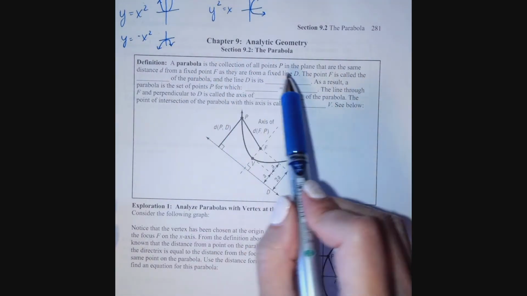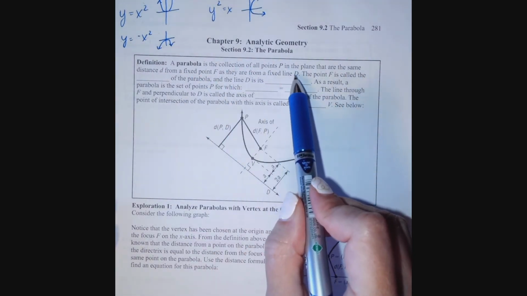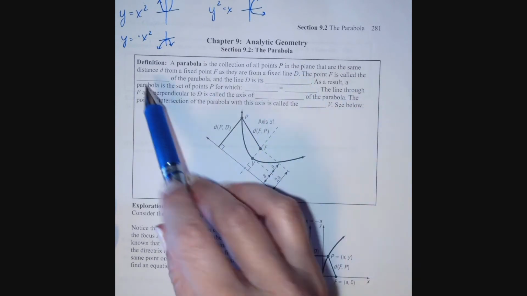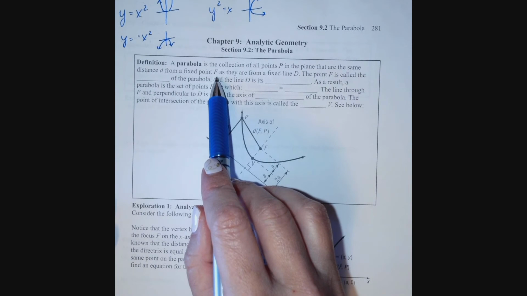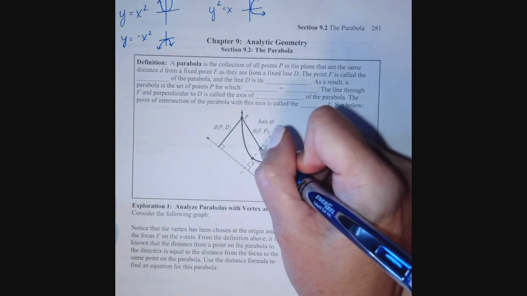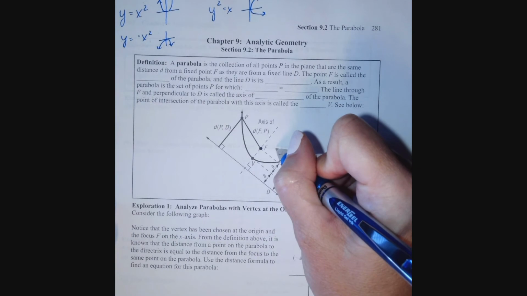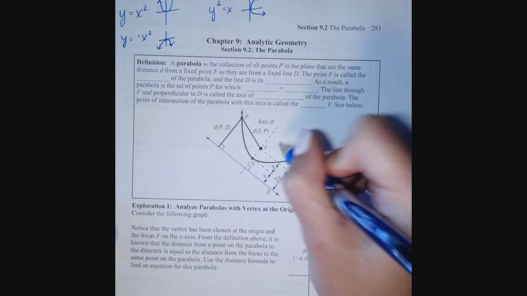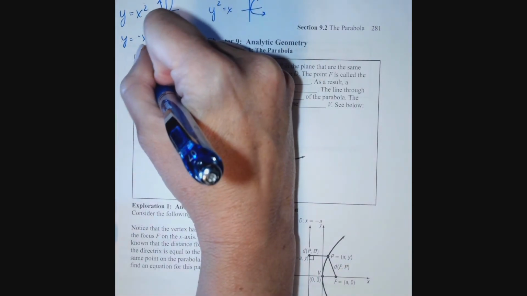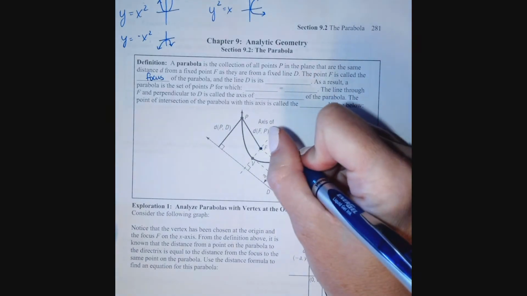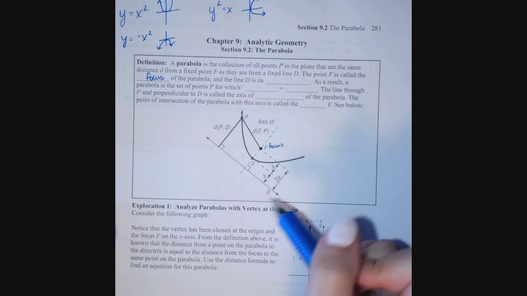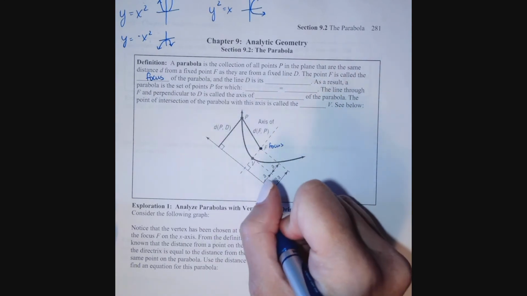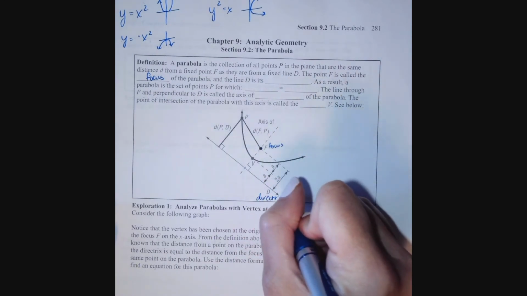A parabola is the collection of all points P in the plane, so in a flat surface, that are the same distance d from some fixed point F as they are from a fixed line D. So we have this point F inside my parabola, and this point F is called our focus. F is for focus of the parabola. And then we have this line D back here that is called our directrix.